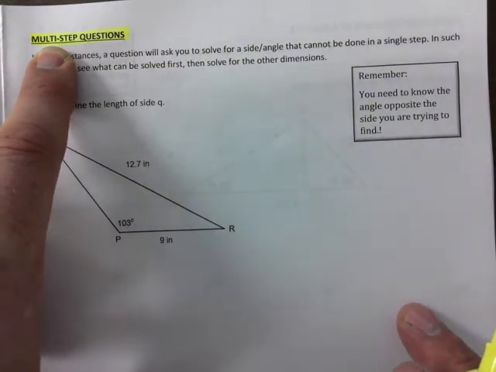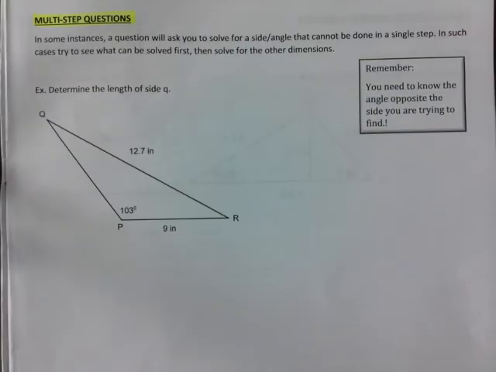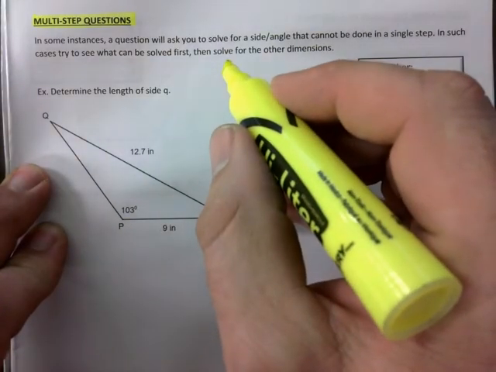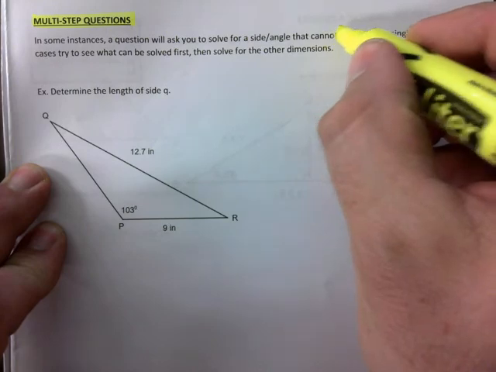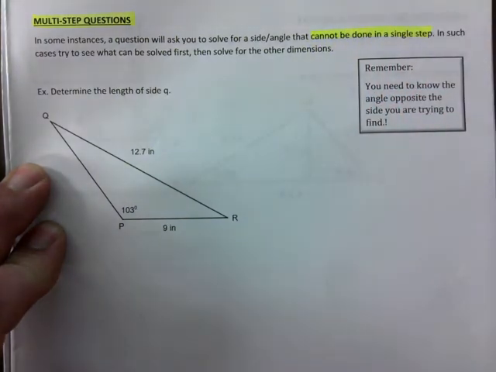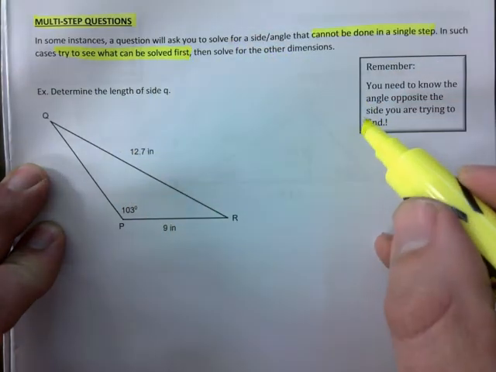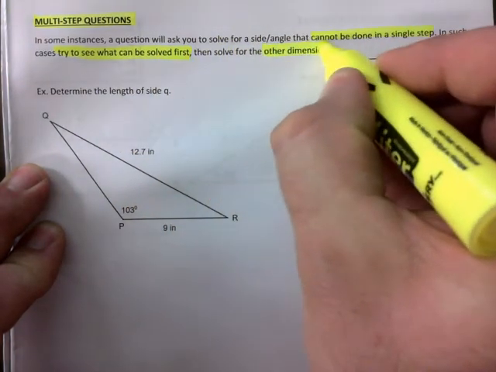Like, I don't know how to get there, but I do know that I can do this, right? Maybe just get started and get closer to your actual side or angle that you're trying to find. So sometimes it cannot be done in a single step, okay? Try to see what can be solved first, then solve for the other dimensions, okay?